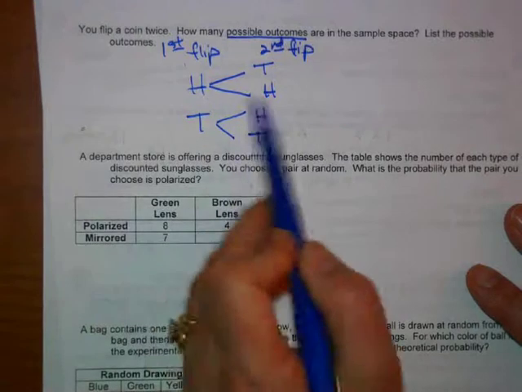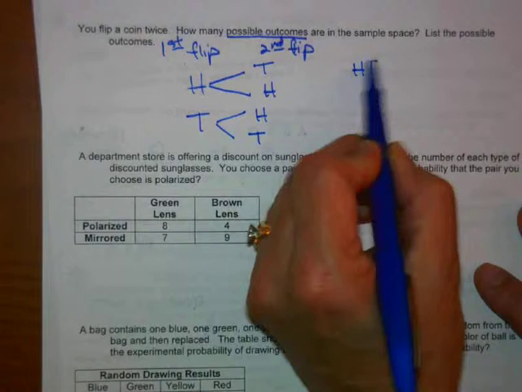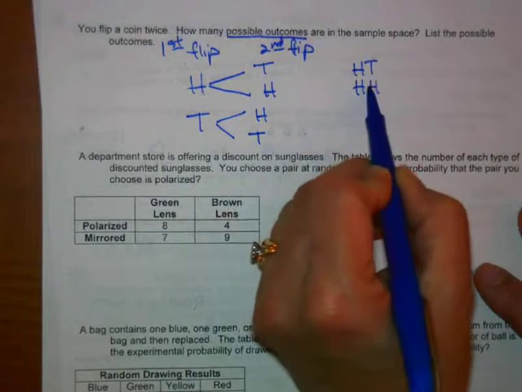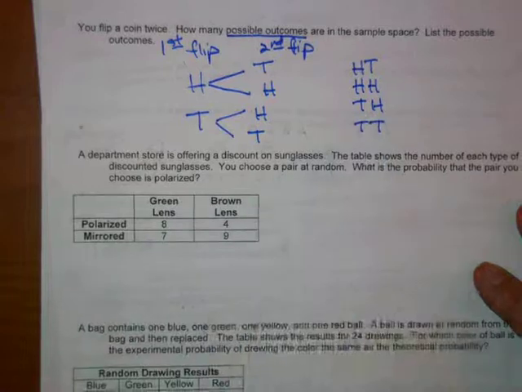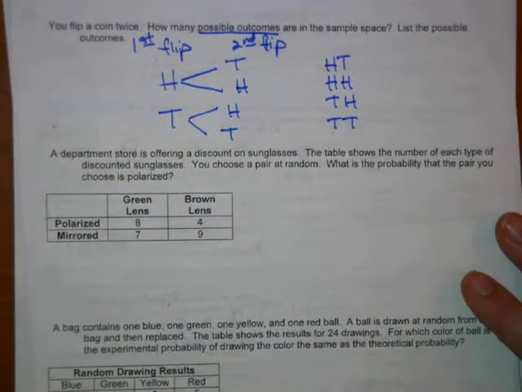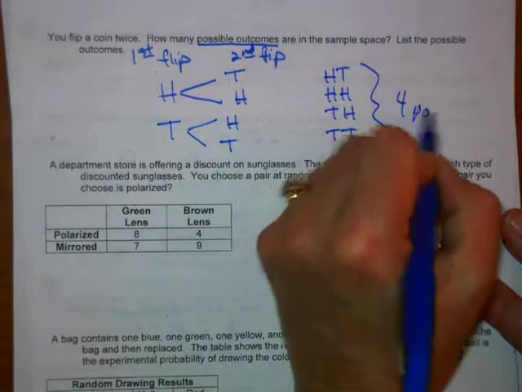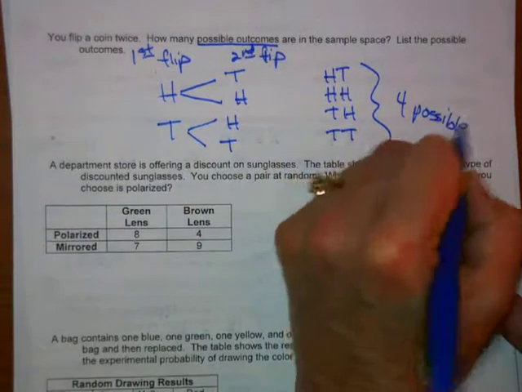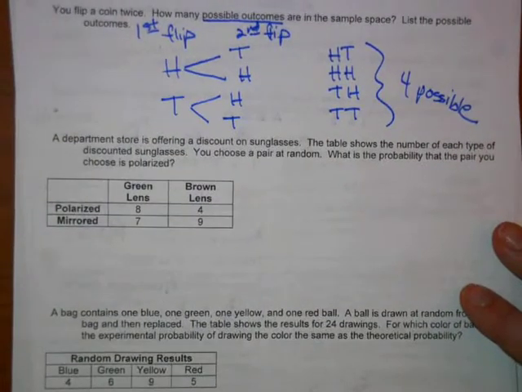So if I go across all these branches, then I can list all the possible outcomes. Heads first, then tails. Heads, then heads. Tails, then heads. And tails, then tails. How many possible outcomes? 4. Okay? You see that?